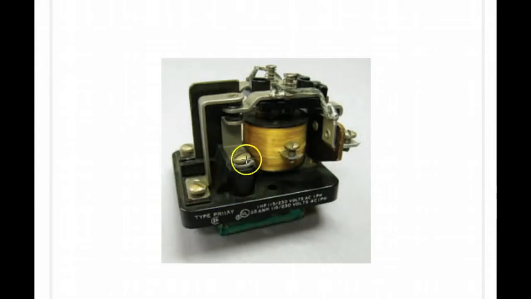So once again, this is our normally open contact. We have a wire connected to it. When we apply power to the coil, this magnetic field pulls this armature down and this contact now closes, and it passes the voltage and current through that contact, through the bus bar, and then to this terminal right here.